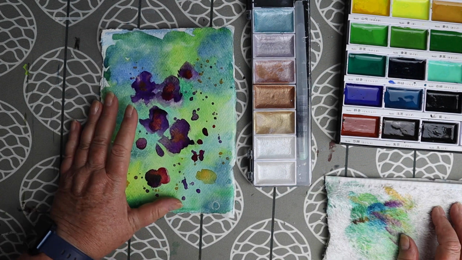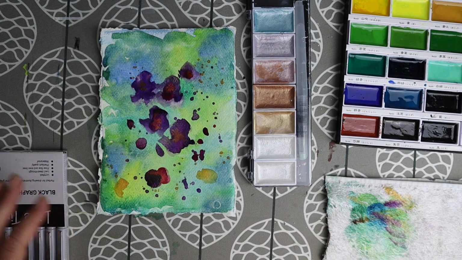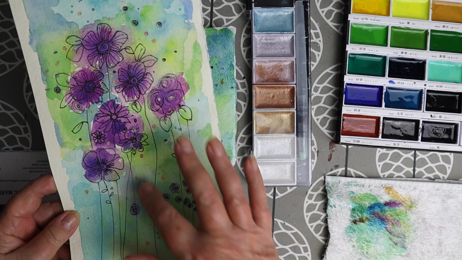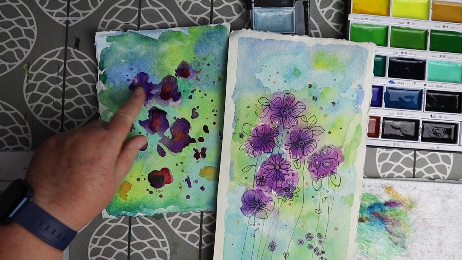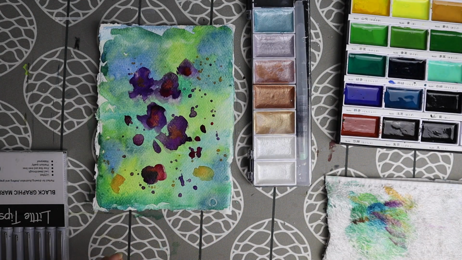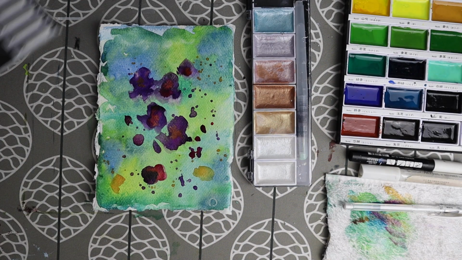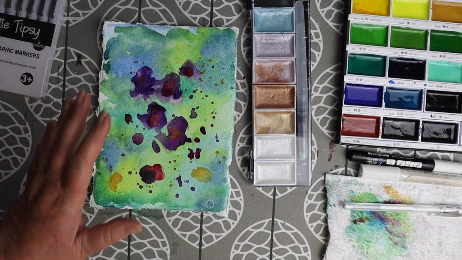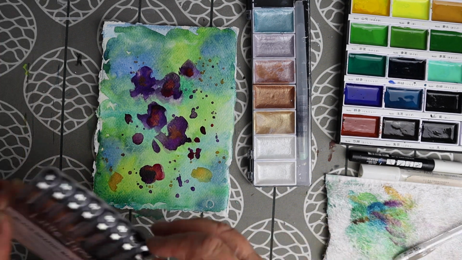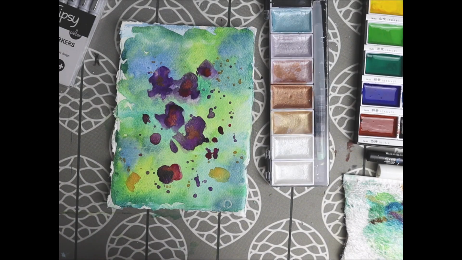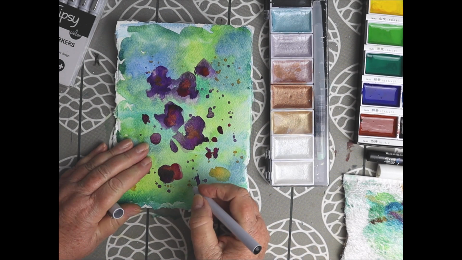So now it's time to get to doodling. So on my previous painting I'd used black to draw my flowers on with. This has turned out quite a bit darker. I might have to use white on that one, I think. I don't think the black's going to really show up. It might in some places, but I think white's going to be better. But let me just try the black for a starter to see whether I'm correct about that.